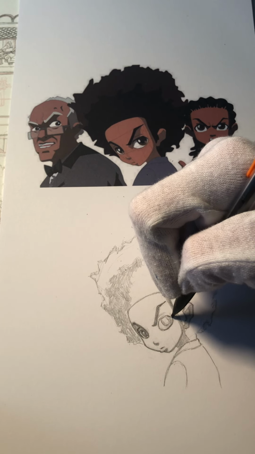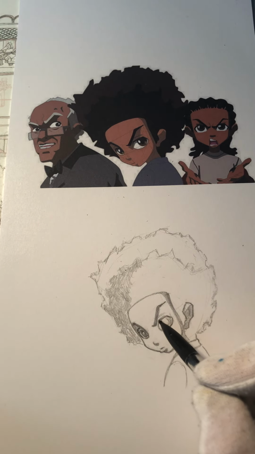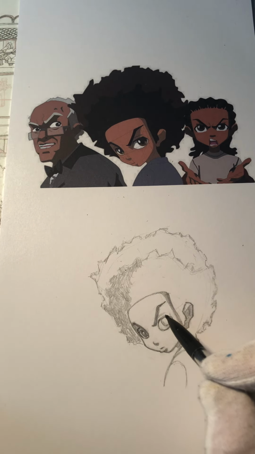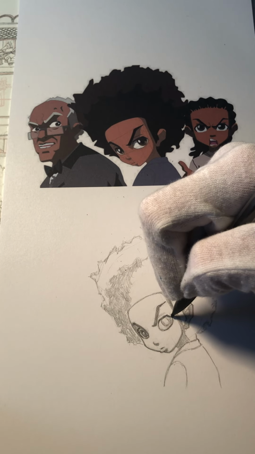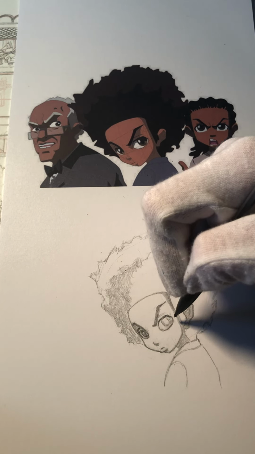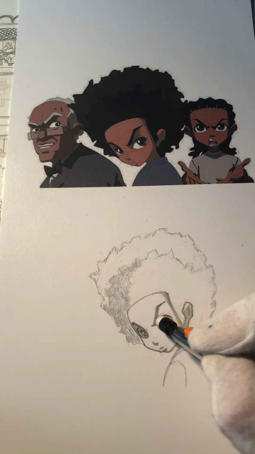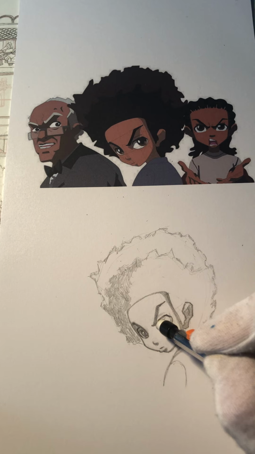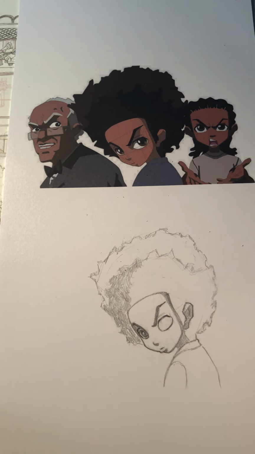And I've got a nice angular top there. All right, clear out the eye and give that another shot.